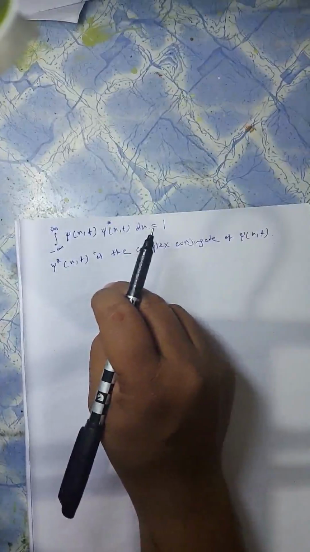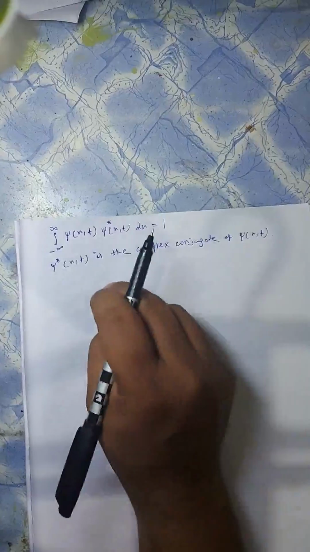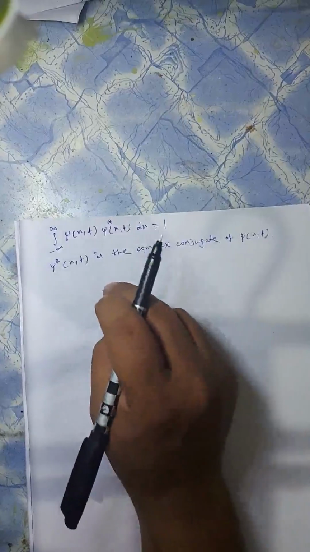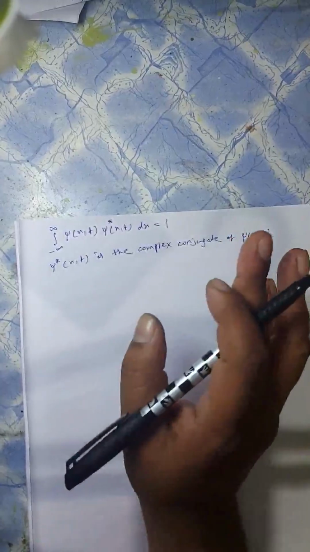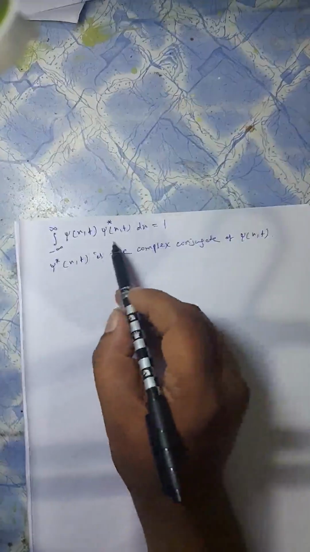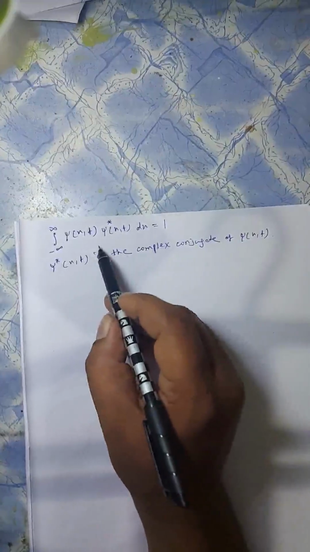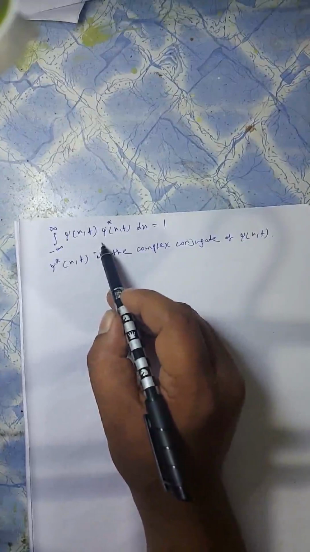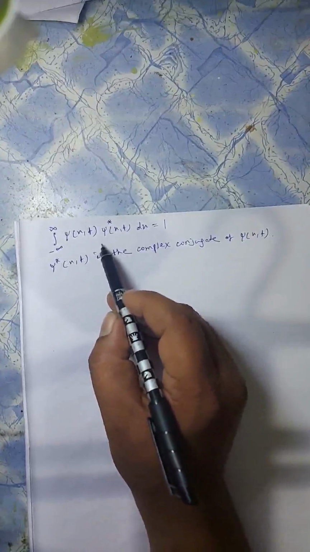Already we know from unit 1 whether it is finite or not, and single valued for all values of x. Whatever value of x you take, it should be continuous, finite, and single valued. Then we say that the wave function psi(x,t) is normalized.